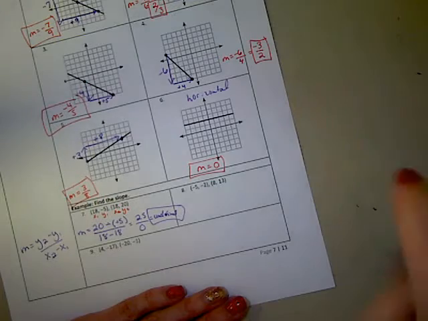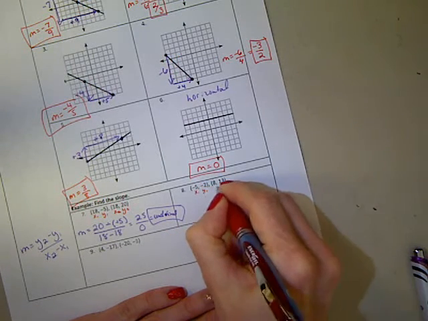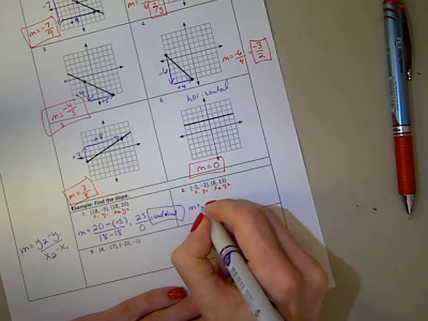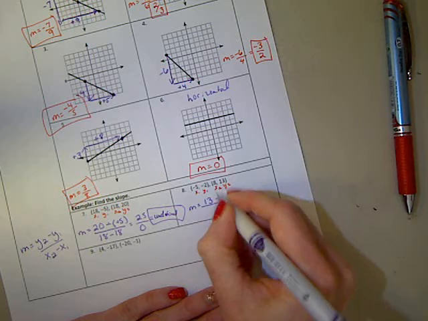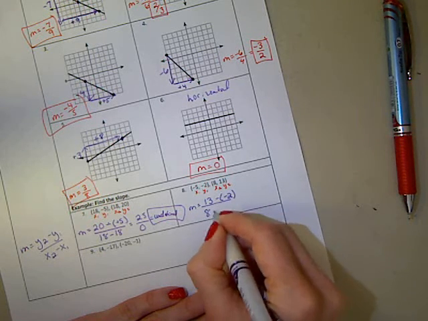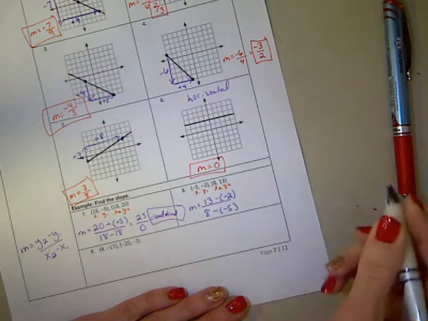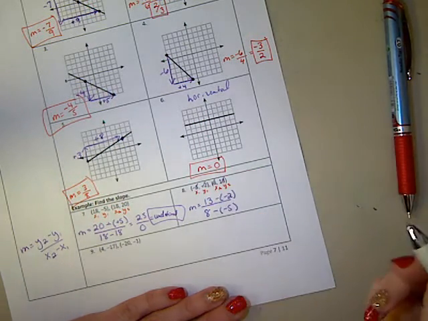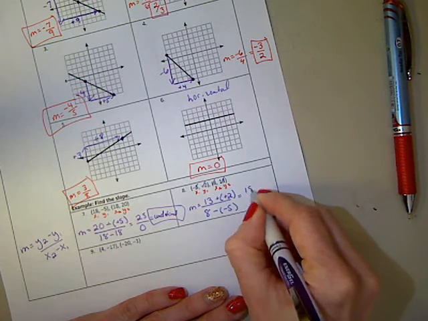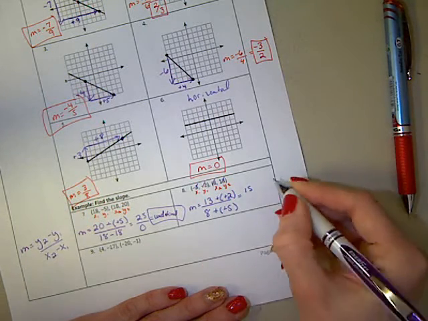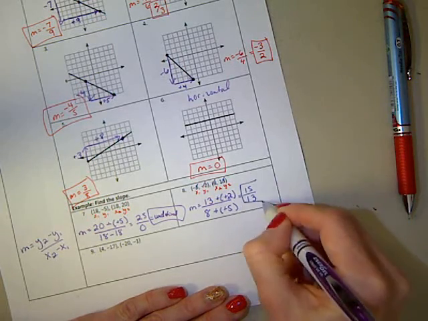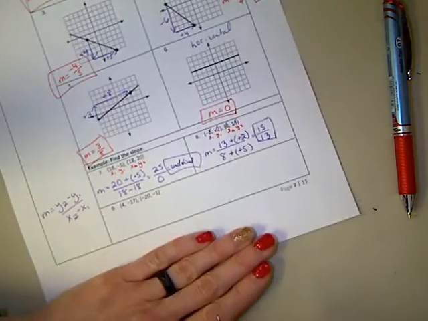Okay, let's try the next one. x1, y1, x2, y2. M equals y2, which is 13, minus y1, which is negative 2, over x2, which is 8, minus x1, which is negative 5. Some students find it helpful to cross out the numbers as they use them. That way you make sure you use them all. Two negatives change to a plus. That gives you 15. Two negatives change to a plus. That gives you 13. Can you reduce 15 over 13? You cannot. Remember, you can't change it to a mixed number, so that's it.